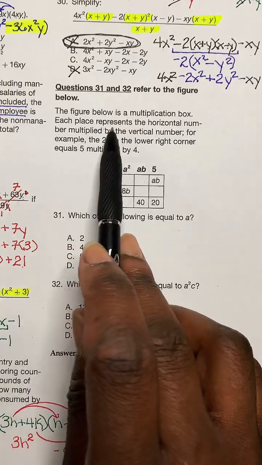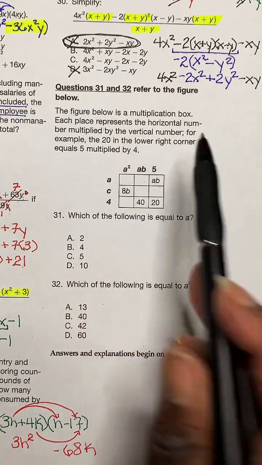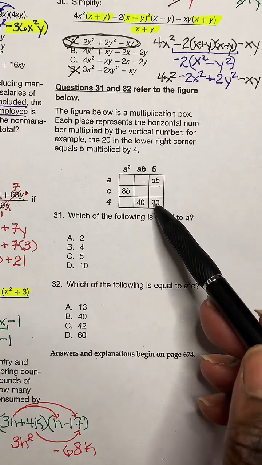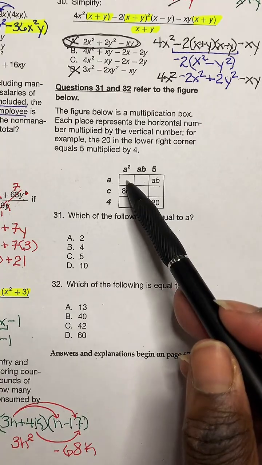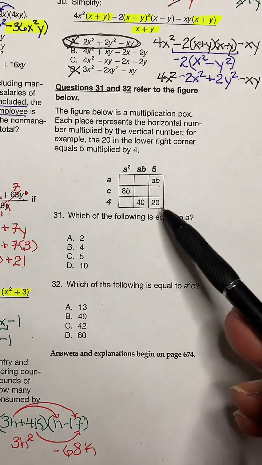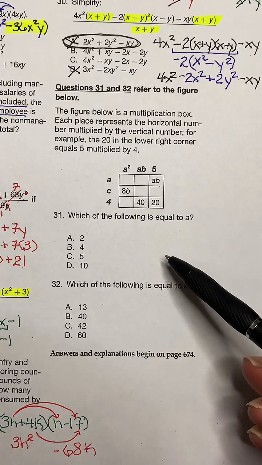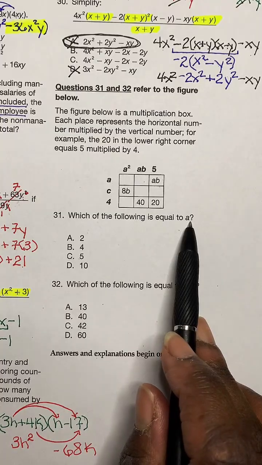They're saying each place represents a horizontal number multiplied by the vertical number. I'm used to saying that this is the box method. When you do the box method, you usually multiply to fill the boxes. But they're giving us a little bit of a hint. So they want to know which of the following is equal to A.